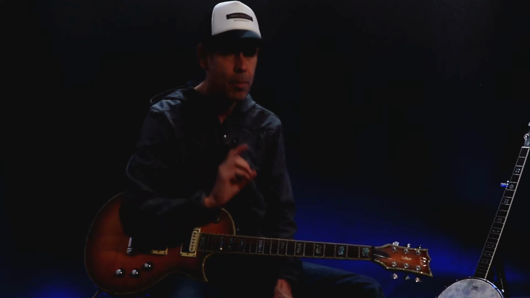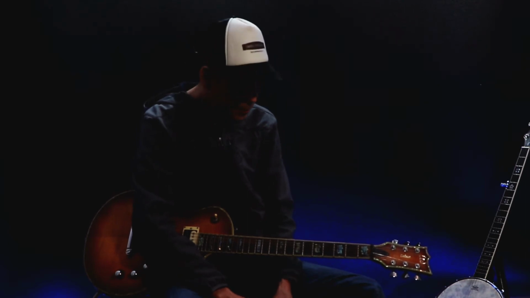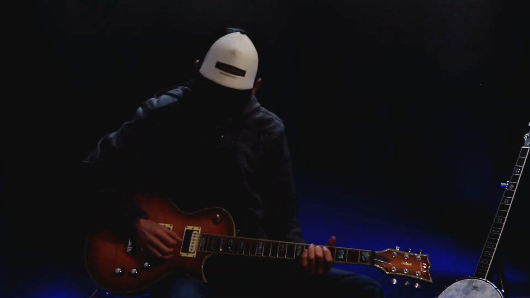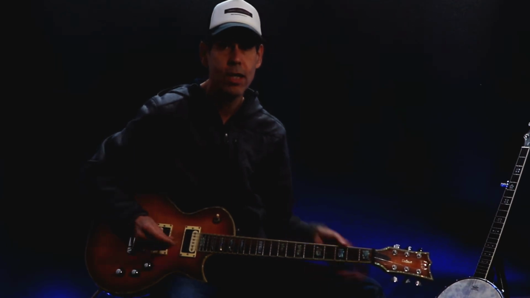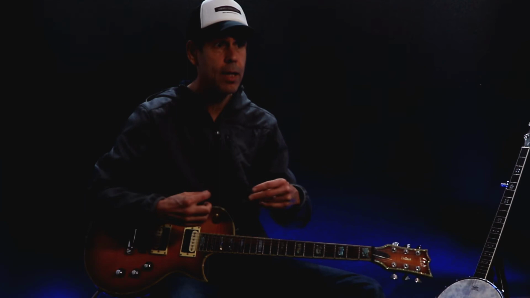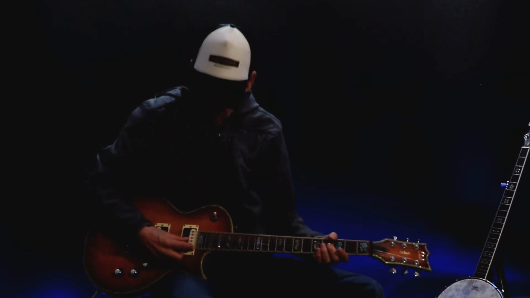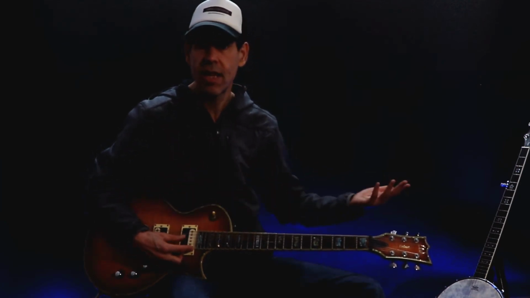Now we're going to get to the important part for musicians. The important part is, one, the open string is going to keep ringing on a lot of instruments as long as that string is being activated. Now I'm playing a guitar, which is an instrument that sustains a lot.